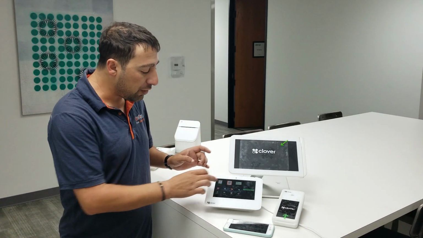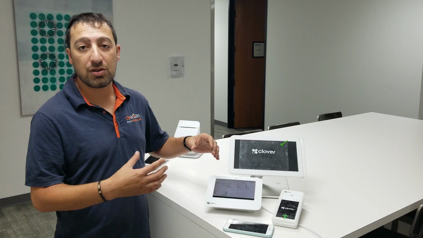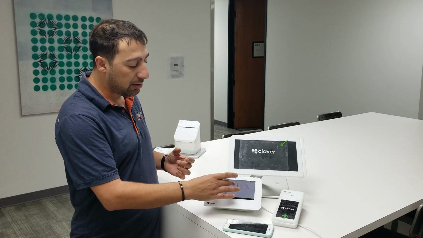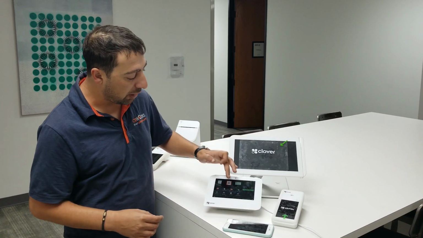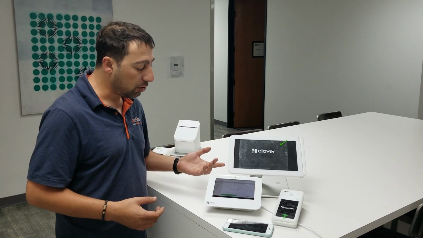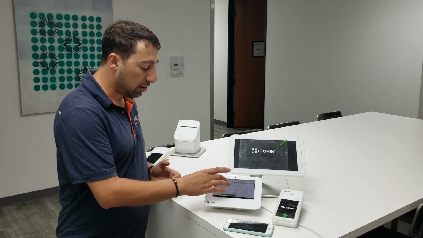You also have orders, and well, actually, let's do it this way. So Register is an app where you transact, right? So this is an app through which you sell stuff, and in it, it has items. Now, items are showing up through an app called Inventory, right? So this is a native Clover app where you have items. Let's take a look at the item inside.